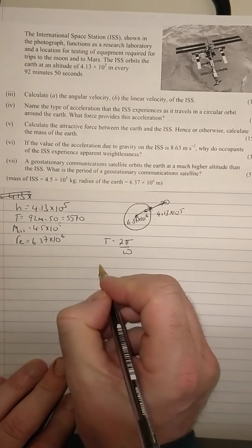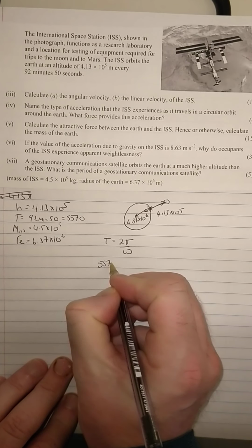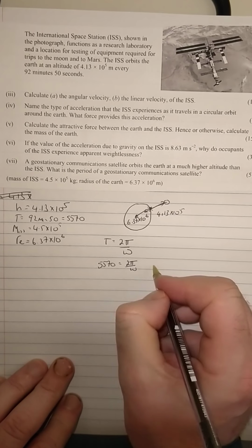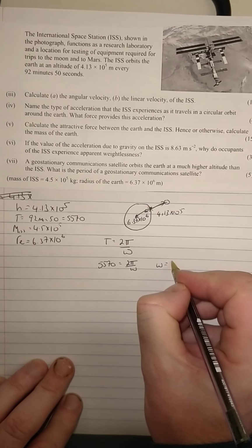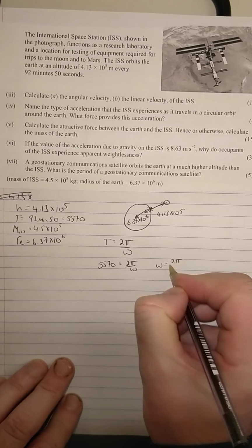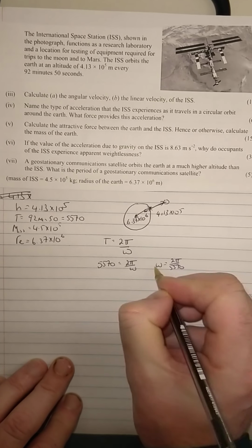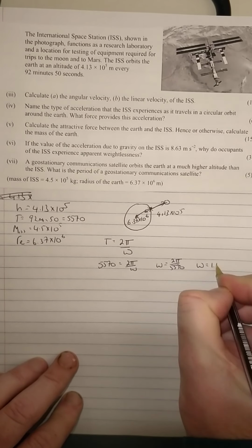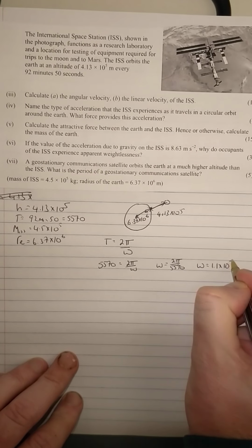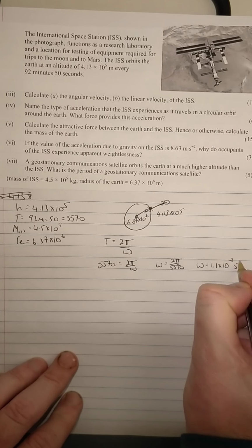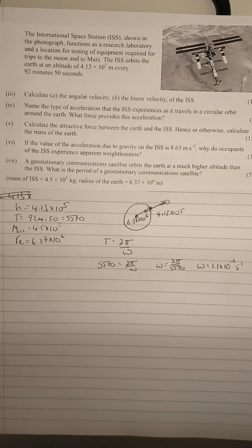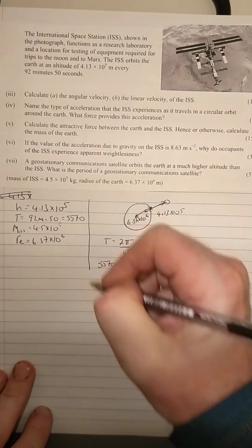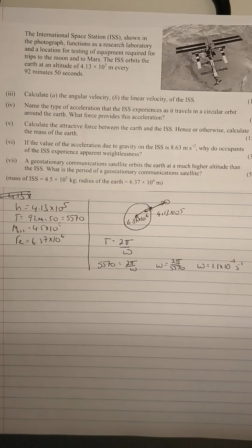So to get the angular velocity, we just have 5,570 is equal to 2 pi over omega. Rearrange, omega is 2 pi over 5,570. I have to decide here now, which is bad practice, I'm going to run out of paper otherwise. 1.1 by 10 to the power of minus 3 per second, or radians per second. Both perfectly acceptable. Everybody happy? Alright, so that's that one.